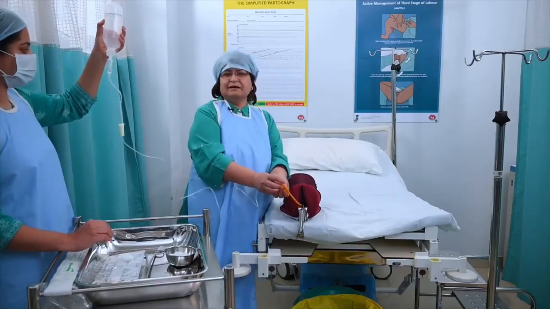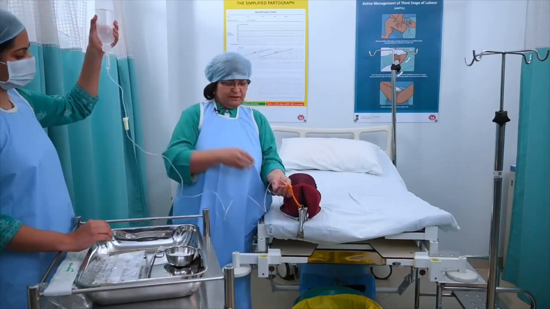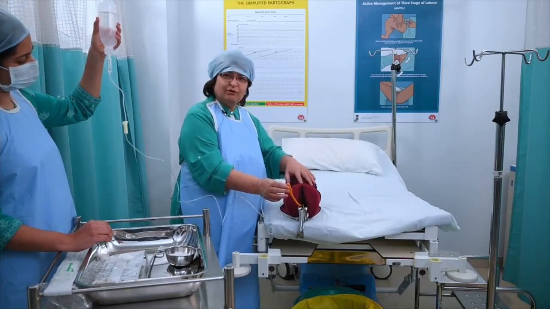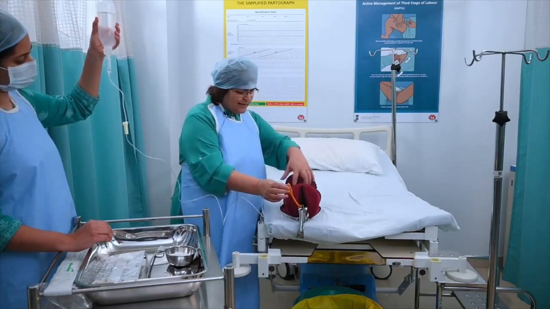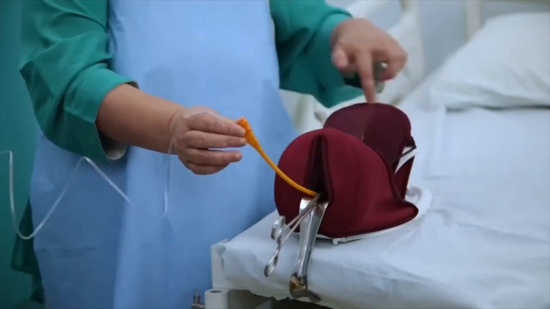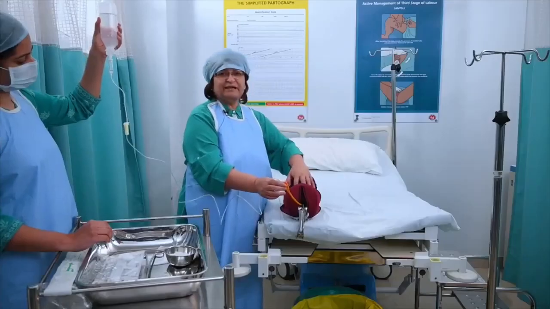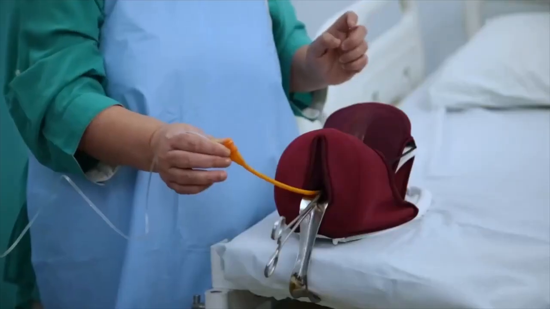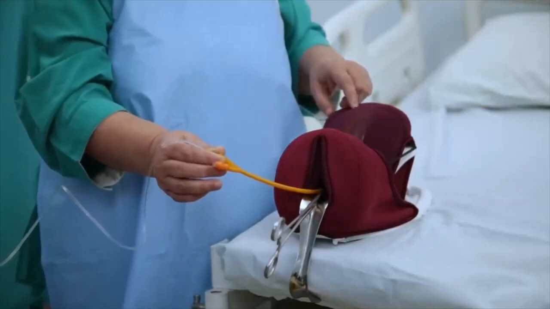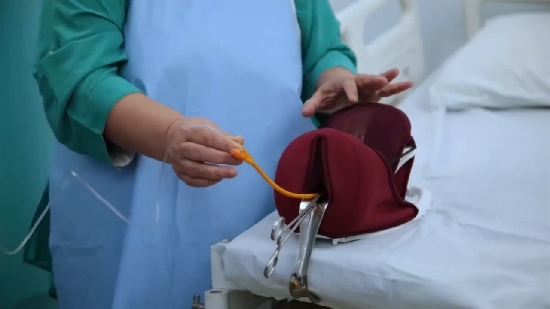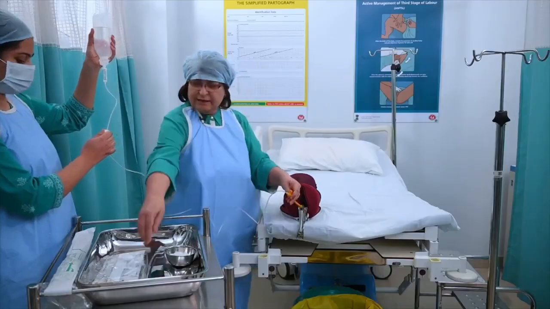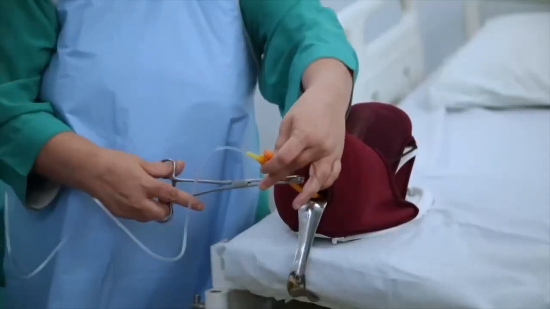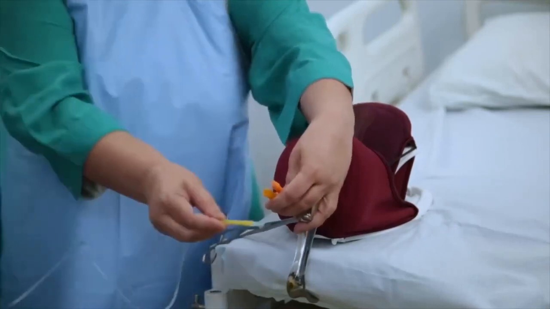Now, push the saline, around 300 to 500 ml, and simultaneously feel the contour of the uterus. If the uterus is well contracted, you can feel the shape and contour of the uterus, that means the uterine cavity is filled with saline. Okay. Once you are sure that this is filled, then clamp this catheter and remove the IV set.